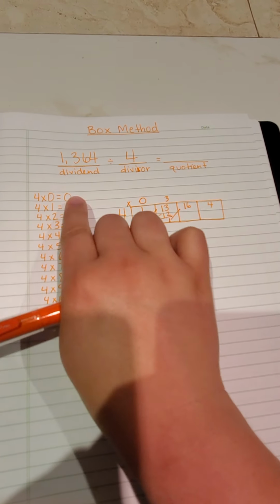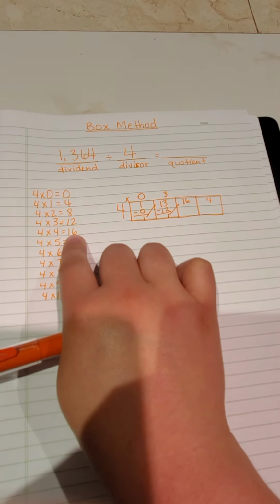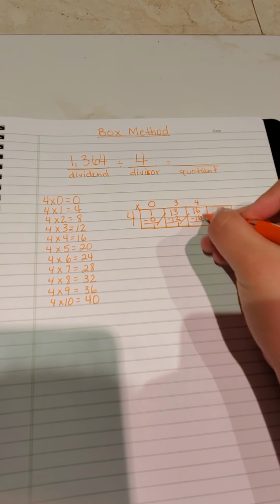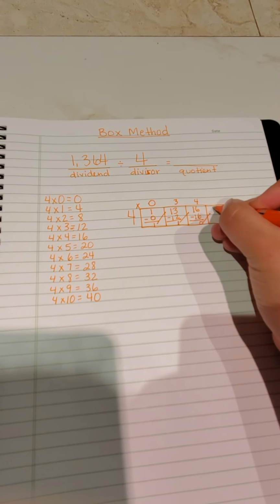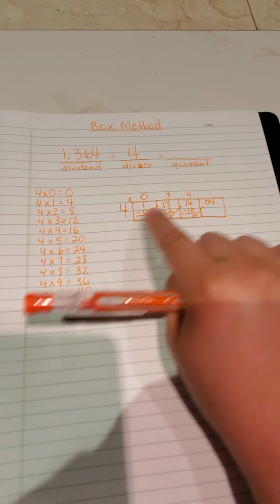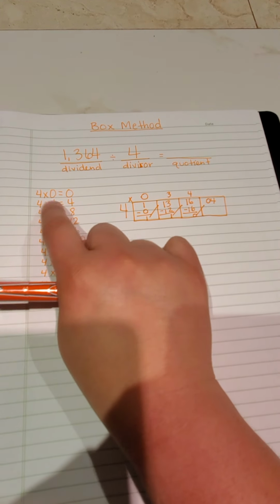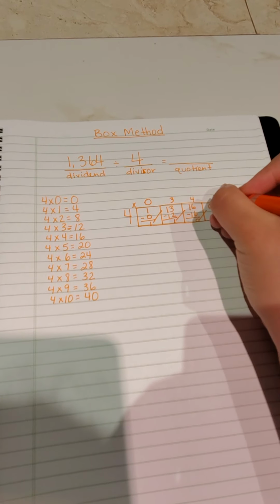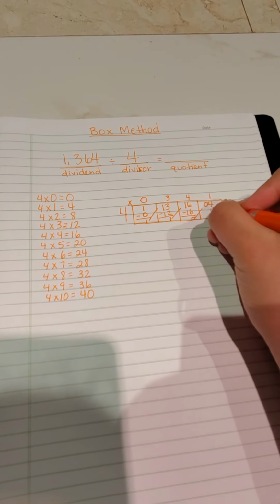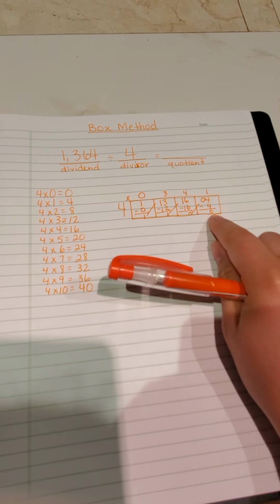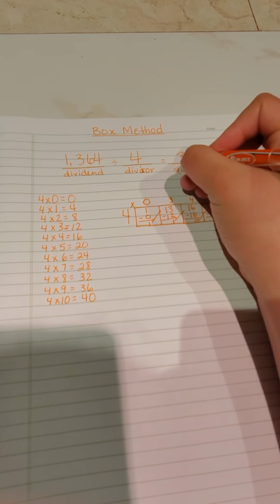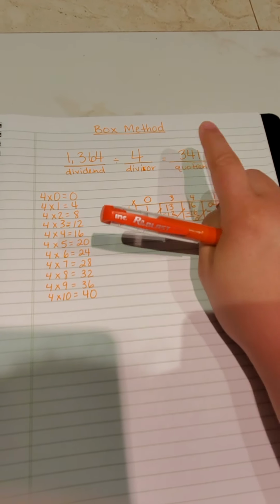16 divided by 4. I want to get to 16. Boom, right there. That was times 4. So that's 4 times 4. Gave me 16. I subtract 0. The 0 comes up. 4 divided by 4. 4 right there. So I know 4 times 1 is 4. So 4 divided by 4 has to be 1. 4 times 1, 4. I have 0 left, so my answer is this number on top. 341 is going to be my quotient.